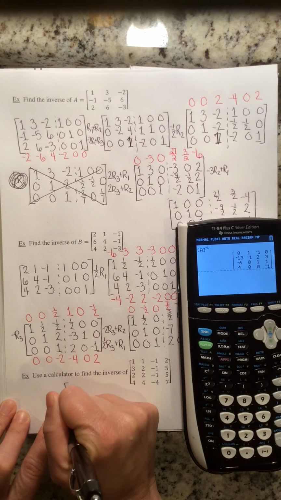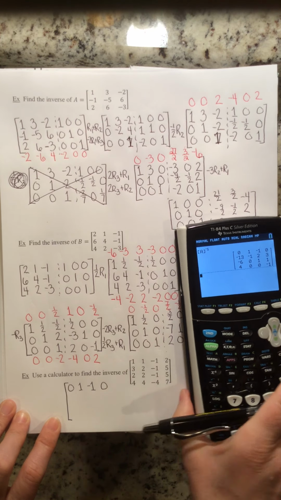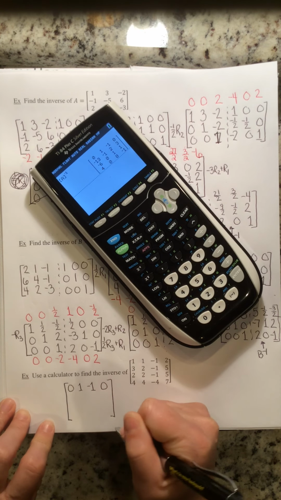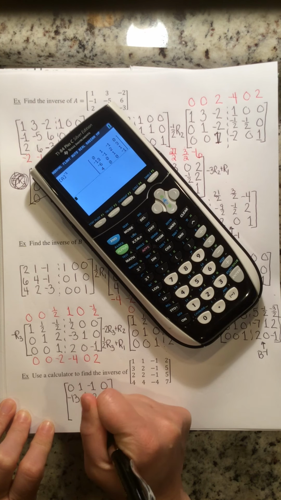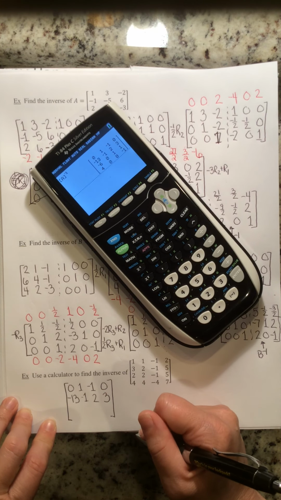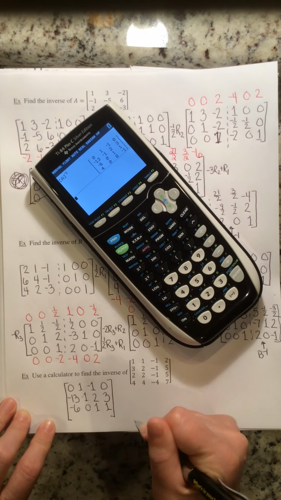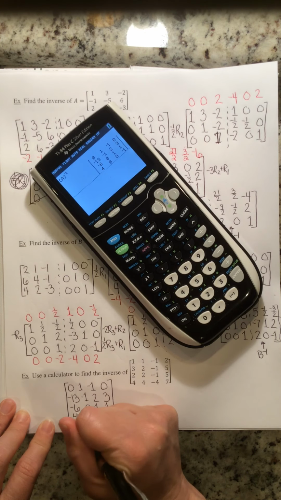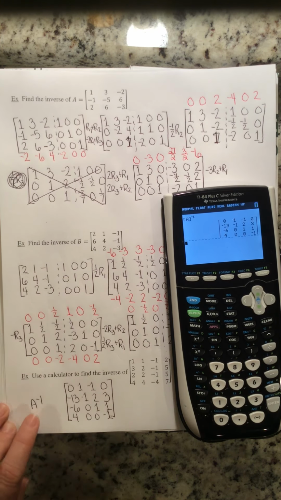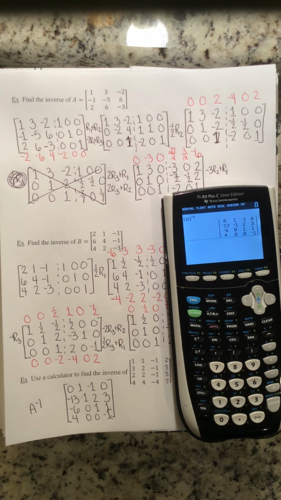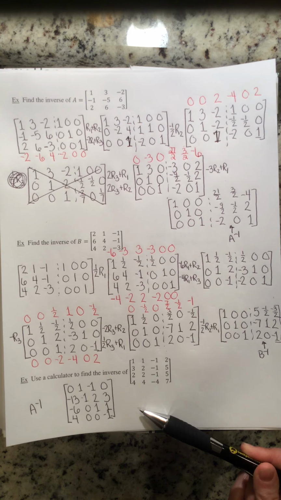So for the answer to this one, you would just copy from your calculator 0, 1, -1, 0. Set that up here. -13, -1, 2, 3. -6, 0, 1, 1. -4, 0, 0, -1. And there's not really work to show. If any work, you might want to just write that the command you gave your calculator was A inverse, and it would look like this. So that's how we do inverses by hand, and then this is how we find inverses using our calculator.